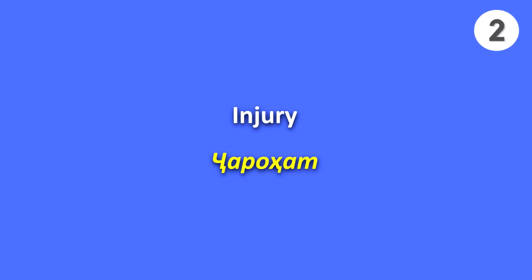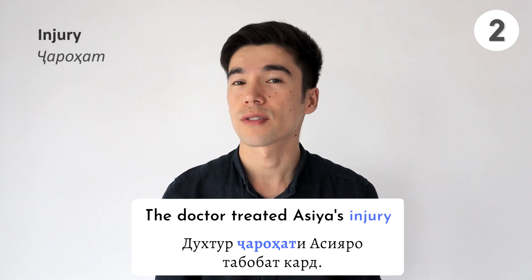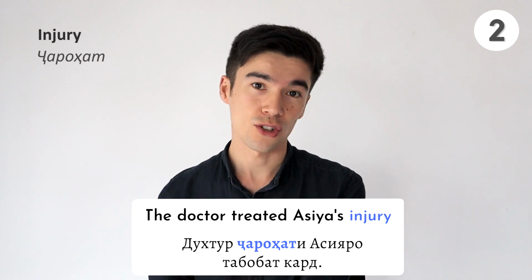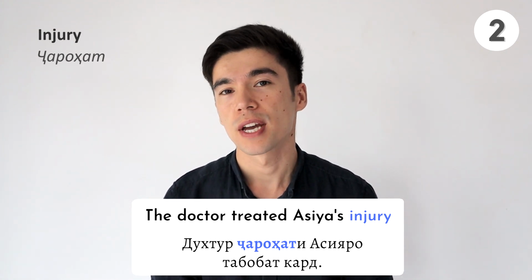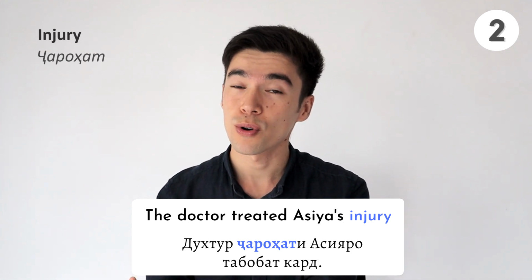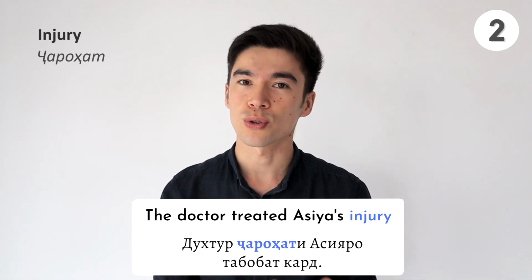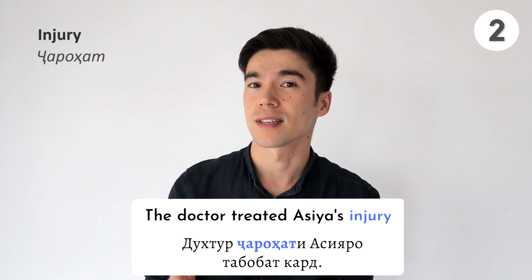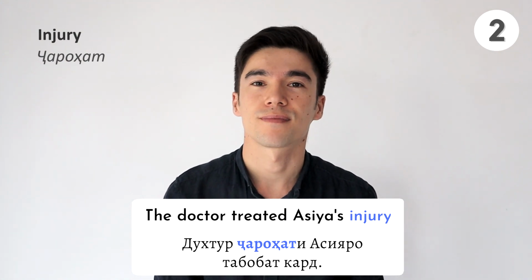Injury, jarohat. Okay, so: the doctor treated Asiya's injury. Asiya is a female name. So in Tajik: Dukhtur jarohati Asiya ro tabobat kard.